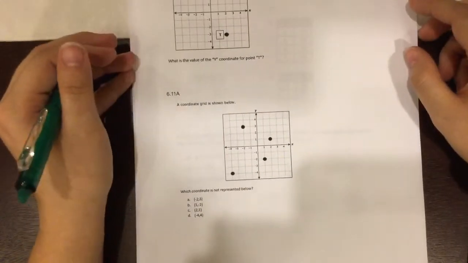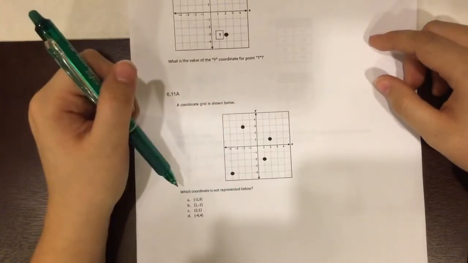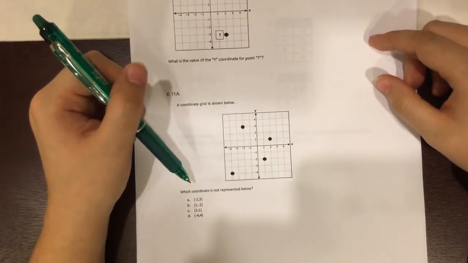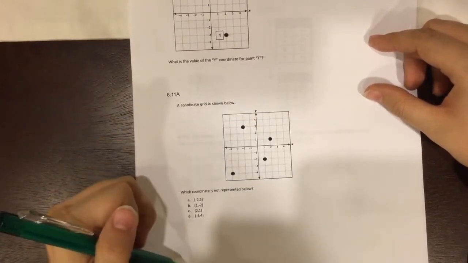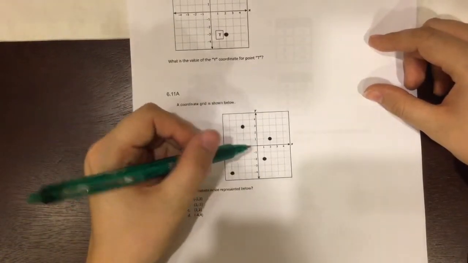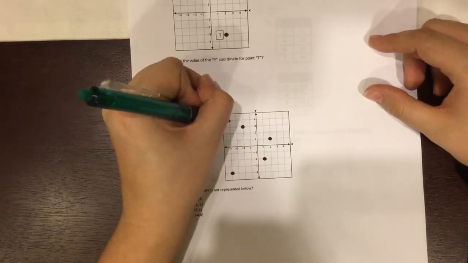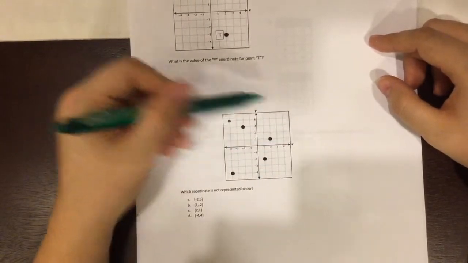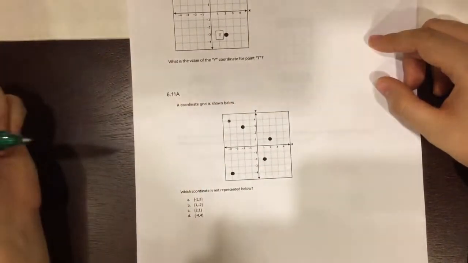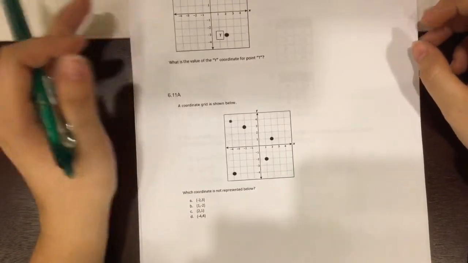And finally, a coordinate grid is shown below. Which coordinate is not represented below? So I want you to make sure that you go through and you plot every single one of these points. You go through and you plot -4, 4, and all of those different points. I want to see 4 more points, or at least 3 other points on your grid to show me that you know exactly which one is correct.